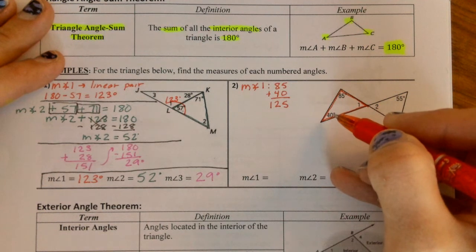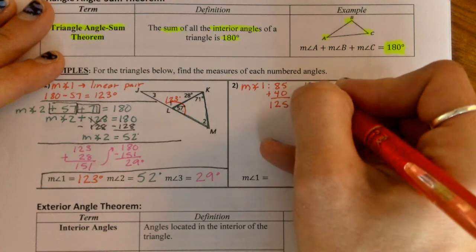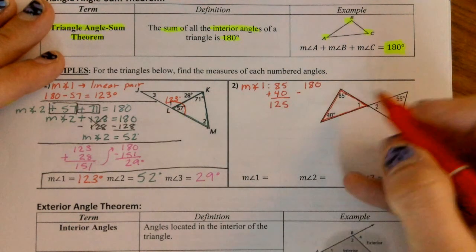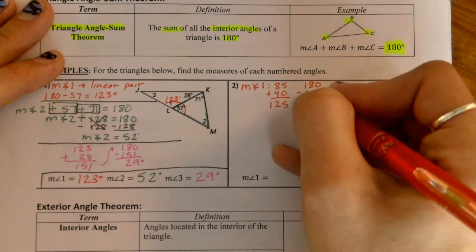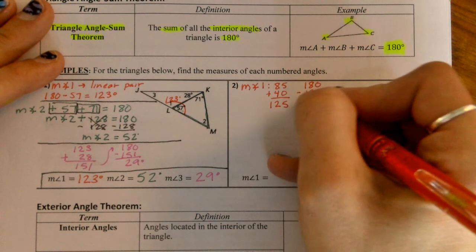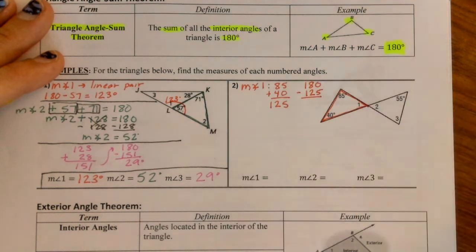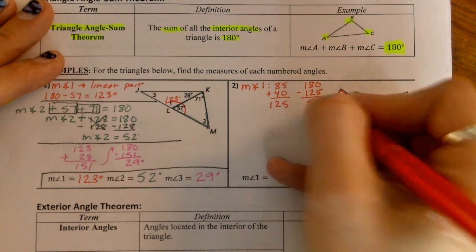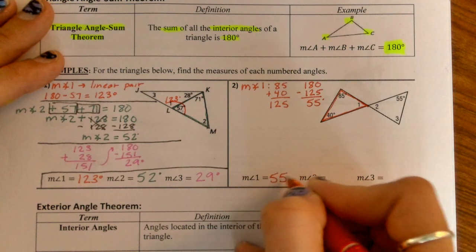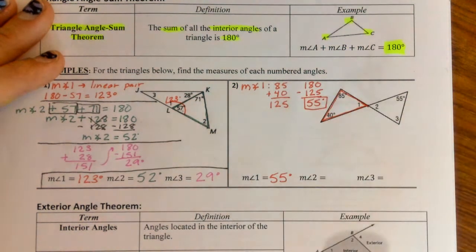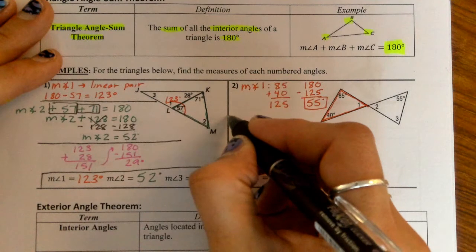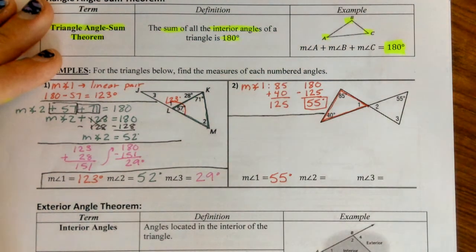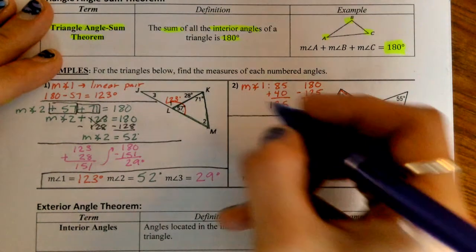And then we need to find, okay, if we have a total of 180 for all three angles, two of the angles add to equal 125, what is left over for poor little angle 1 over here for its measurement? We're going to find out this will be 55 degrees. So that will be our end answer right there. Okay? To find the measure of angle 2, let's take a look.